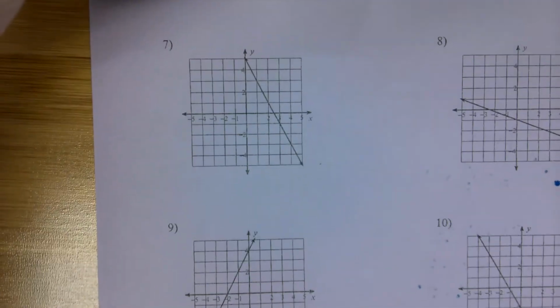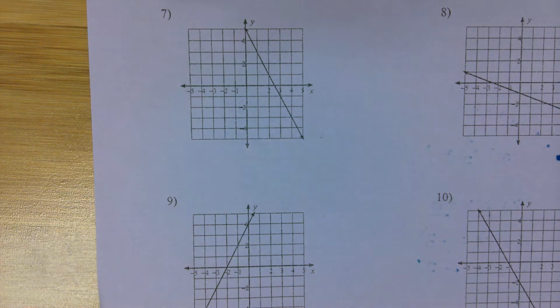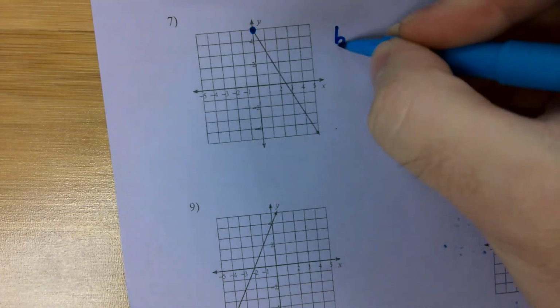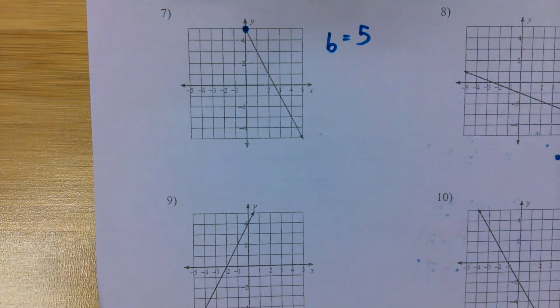Over to 7. Where's our y-intercept? Do we even have one here? I think we do, but where's it at? All the way up at the very top. Thank you, Ethan and Justin. Way up there at 5, right? B is equal to 5.